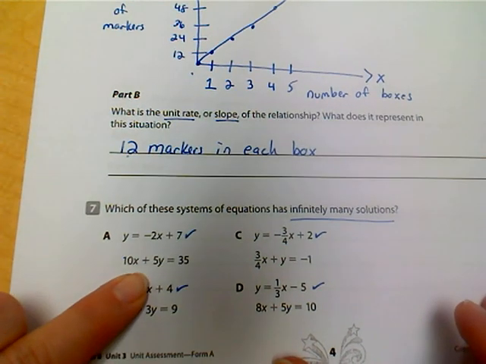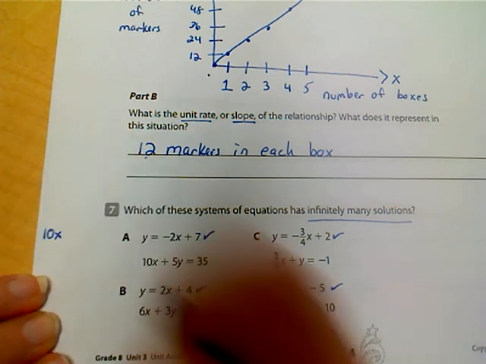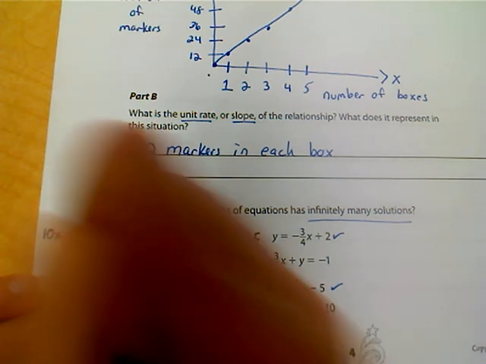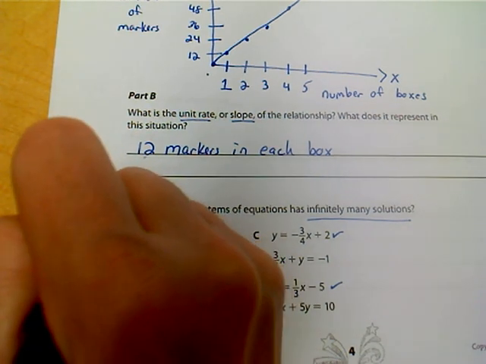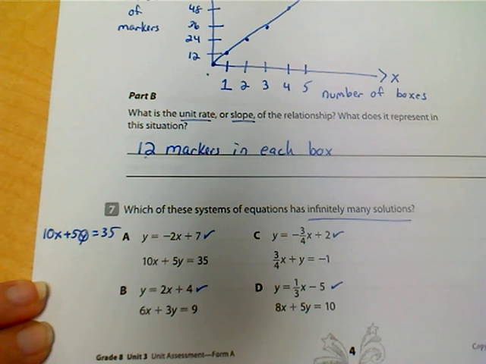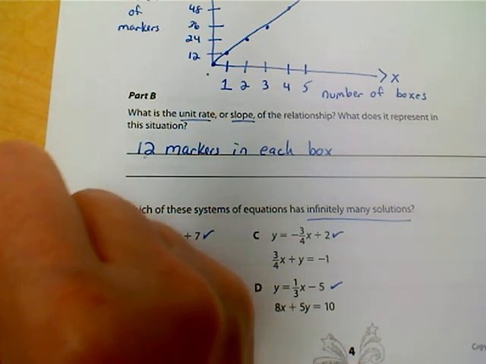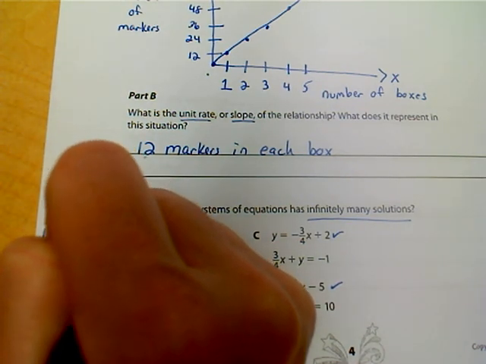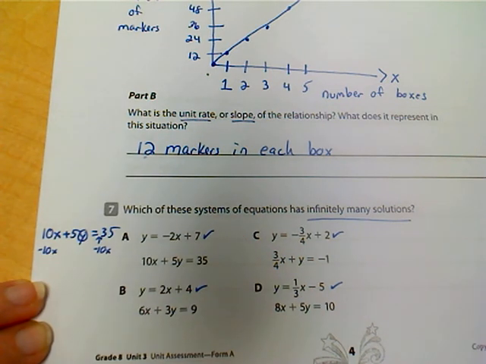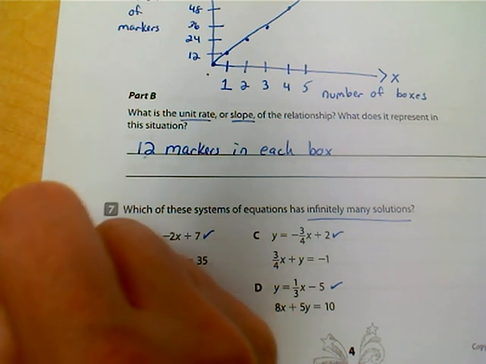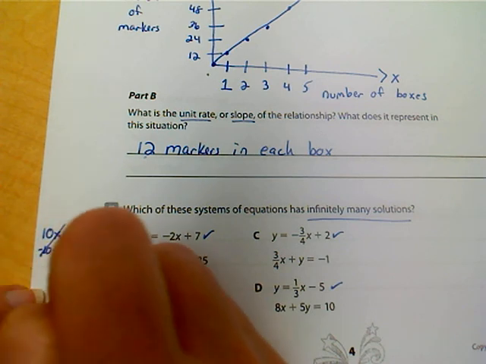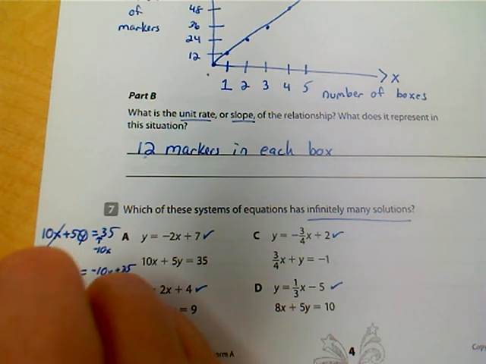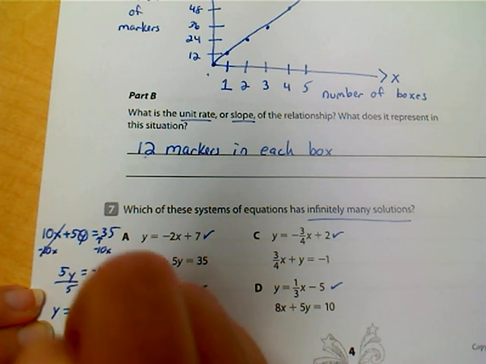So I'm going to take this equation. I'll come out here. Let's say I've got 10x plus 5y equals 35. And I've got to get that in slope-intercept form. I've got to get y by itself. The y stays, everything else has to go. So I'm going to subtract 10x, and I'm going to put it in front of the 35. I can't combine it with 35. 35 doesn't have an x. Opposites cancel out. 5y equals negative 10x plus 35. Divide by 5, divide by 5, divide by 5. Y equals negative 2x plus 7.